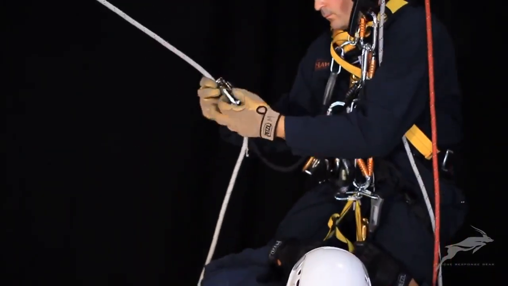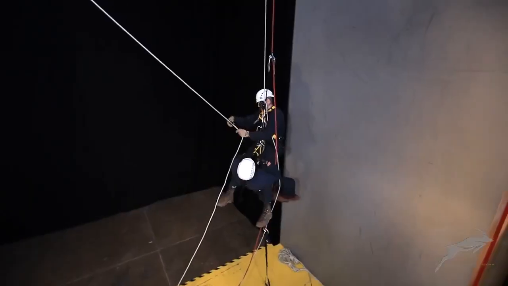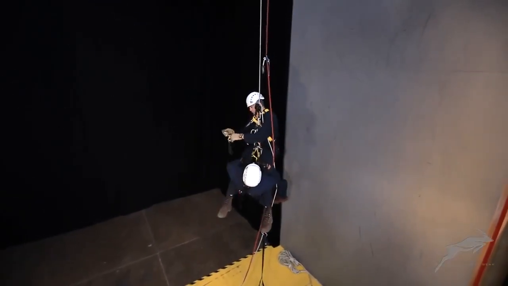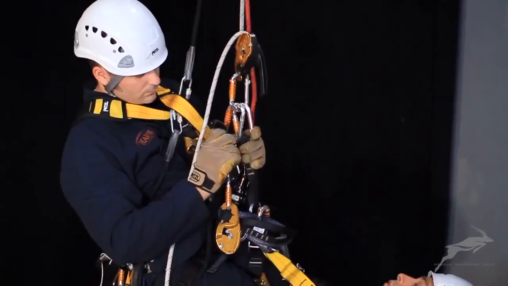He then removes the original descender and backup device, adds a carabiner to the control rope to provide additional friction, and descends.